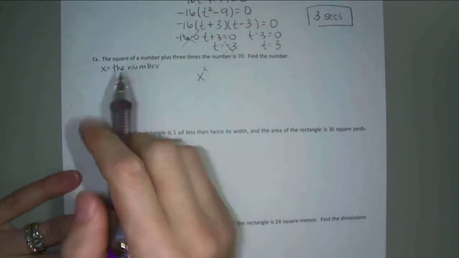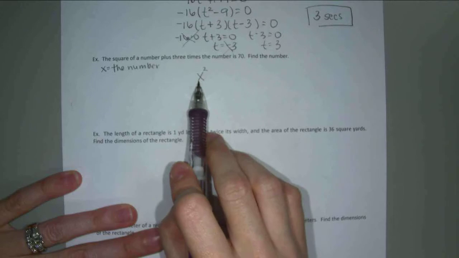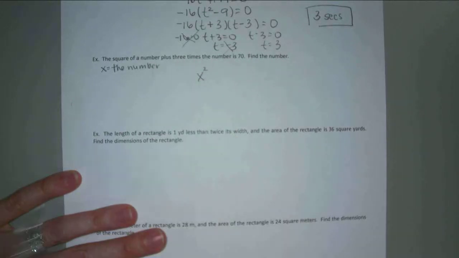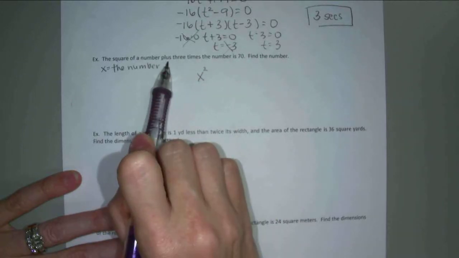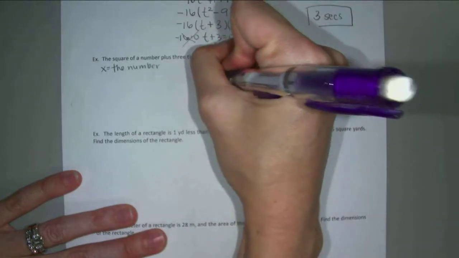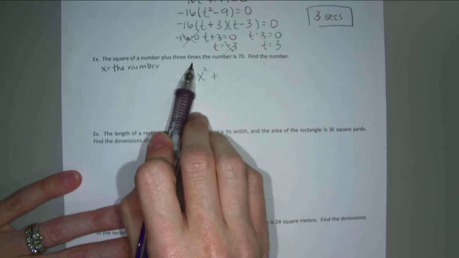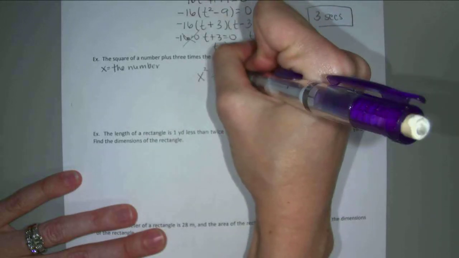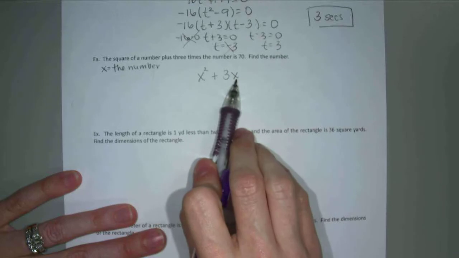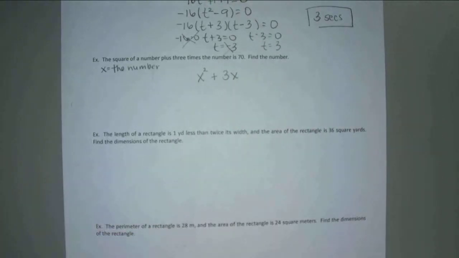Here's the number squared. Plus, so then what operation are we doing? Plus, right? Adding. 3 times the number. How do you show 3 times the number? 3x, right? Here's 3 times the number. I don't know the number, but 3 times is just shove them right next to each other.